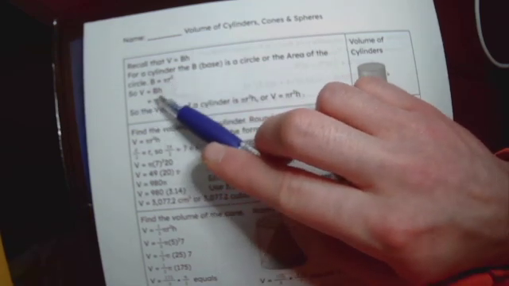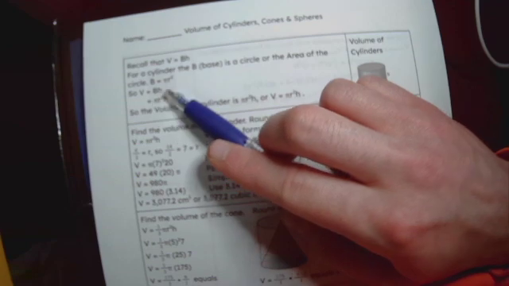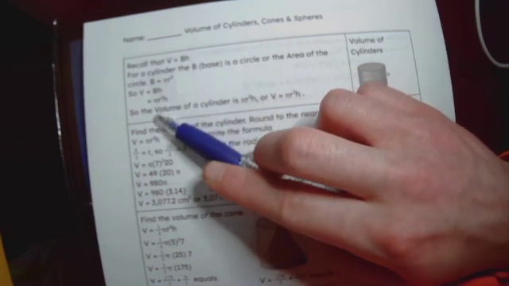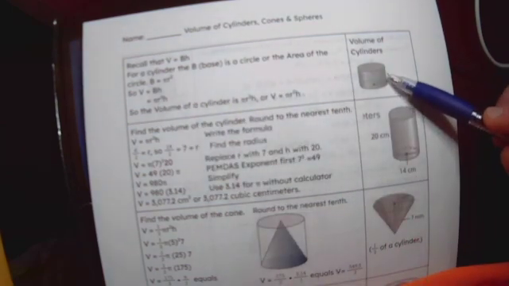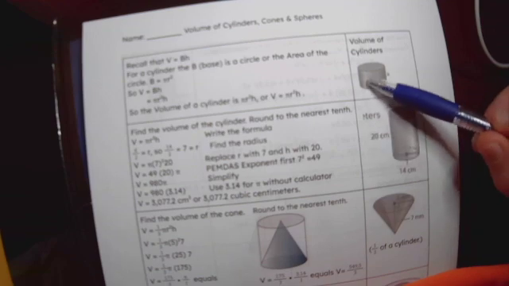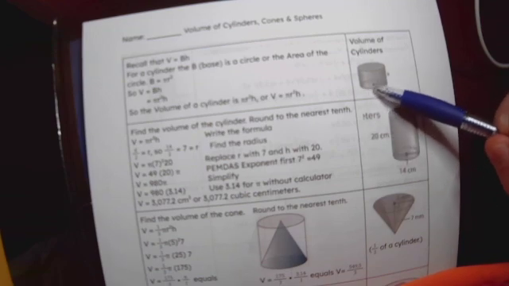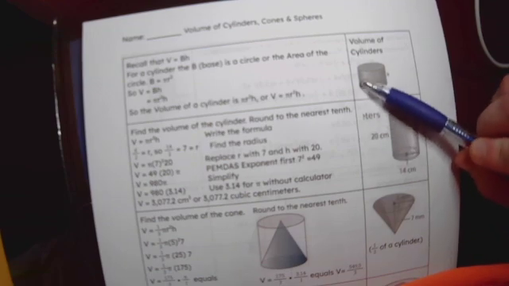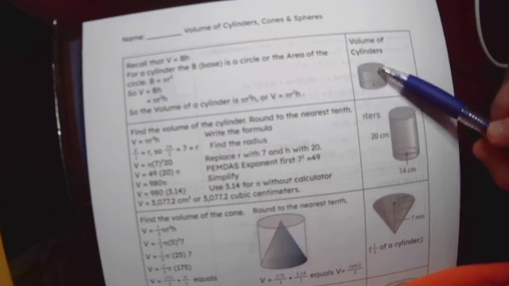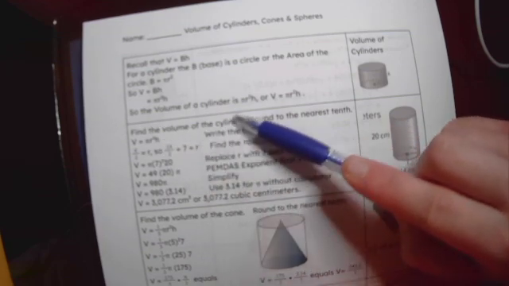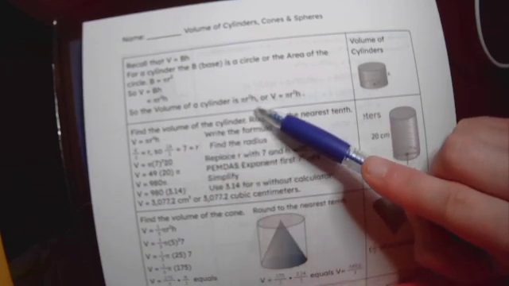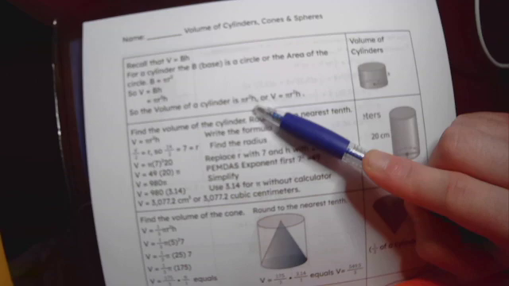So volume equals area of the base times the height. So pi r squared times the height of the cylinder. Area of the circle is pi r squared times the height of the cylinder. Because this is how wide the bottom is, and if I fill it up, I'd have to be able to push this circle all the way up to the other circle. Okay. So the volume of a cylinder is pi times radius squared times the height.